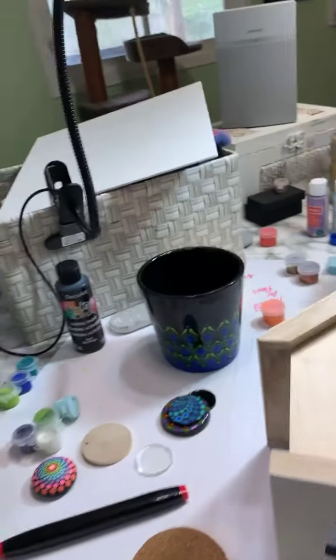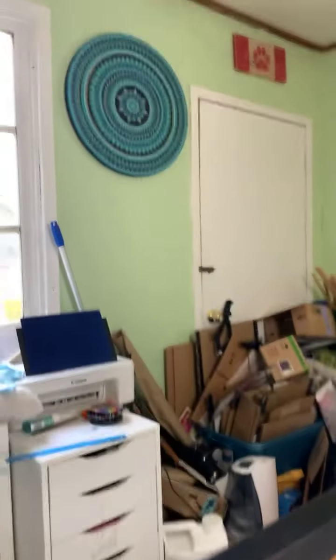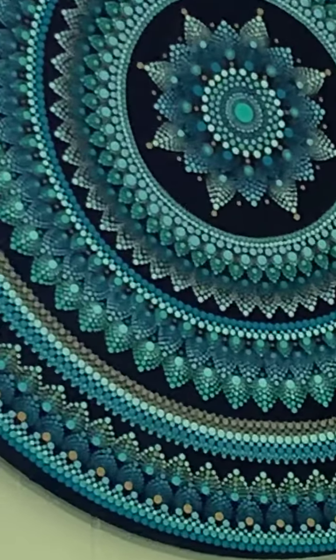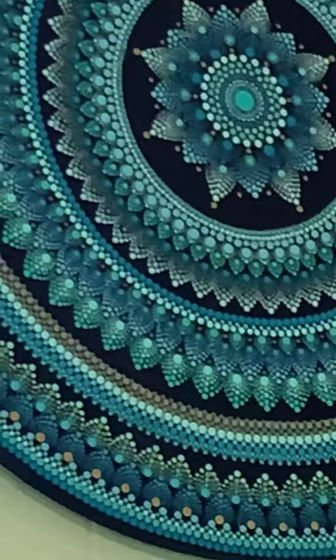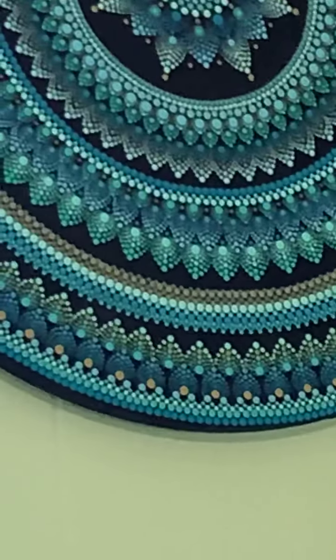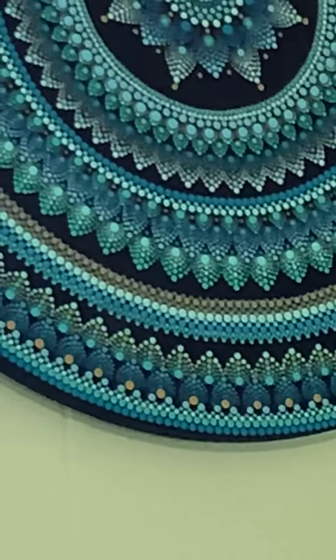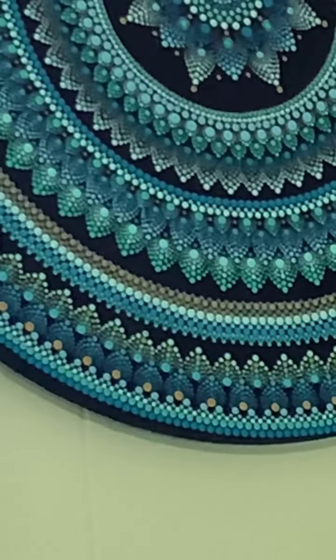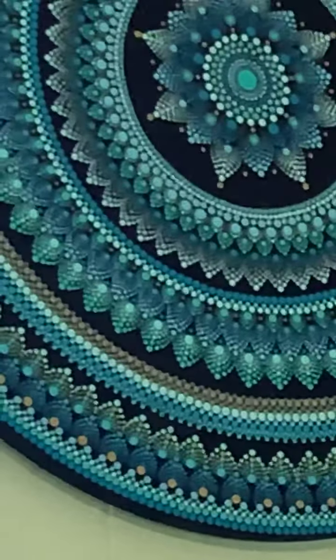So for example, let me show you that painting there. Let's see if I can get up close enough to it. It actually has 5 different colors of teal and some gold in there. Is it 5? 1, 2, 3, 4. Yeah, there's 4 or 5 different colors of teal and some gold. So when I'm doing a color grade, I like to do 4 or 5 colors. Sorry, I know I'm probably making you dizzy.